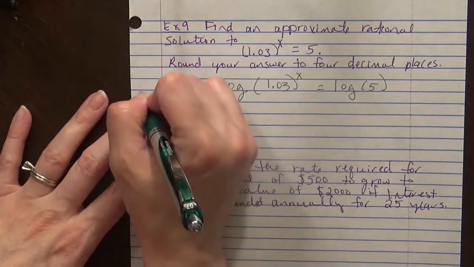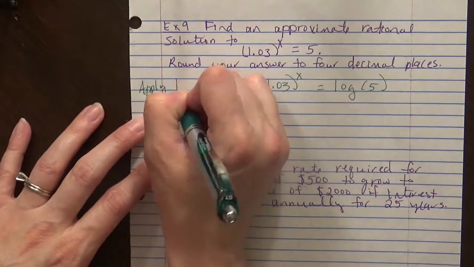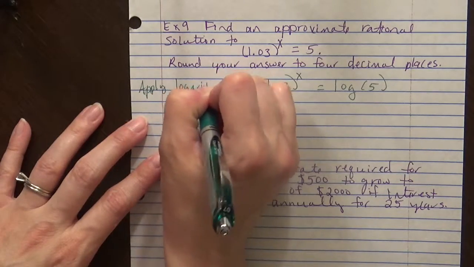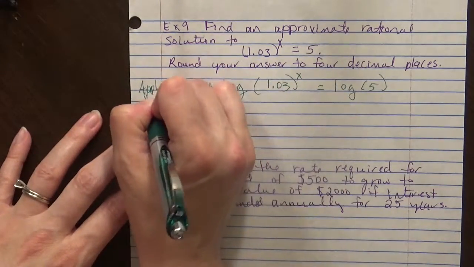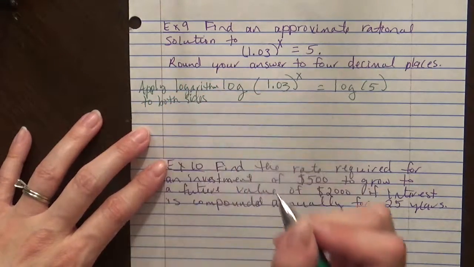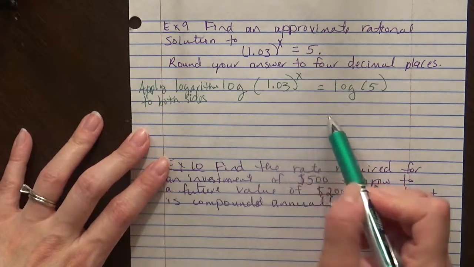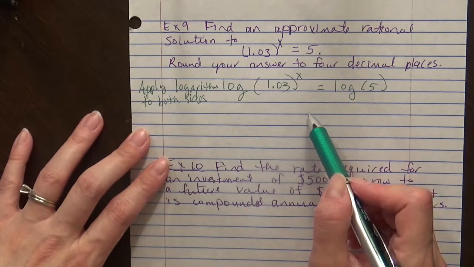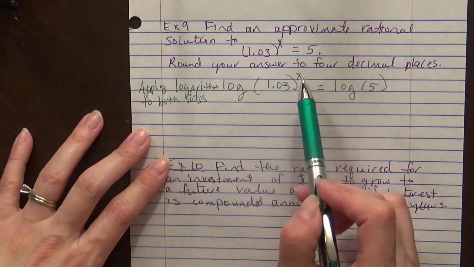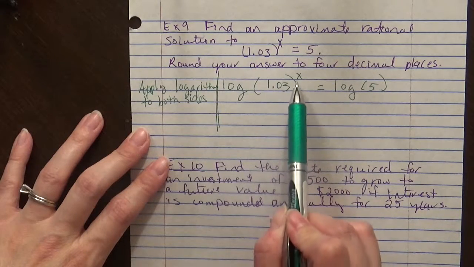If you want to make a note, you can. That's what you're doing. You're going to apply the logarithm to both sides. Just like you could square both sides or take the square root of both sides, you can do a logarithm on both sides. Now, doing the logarithm is going to help us because it's going to allow us to solve for x. We can use those properties that we've discussed to get the x by itself.